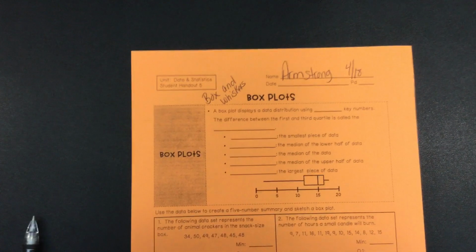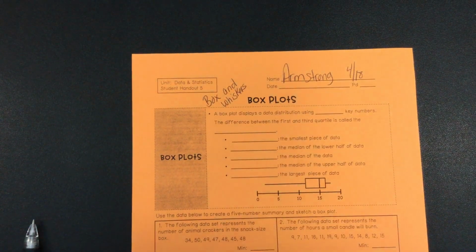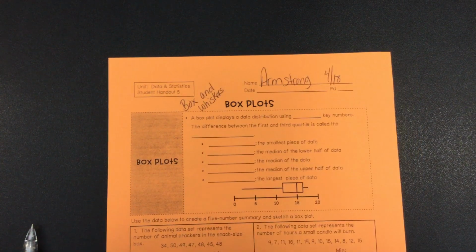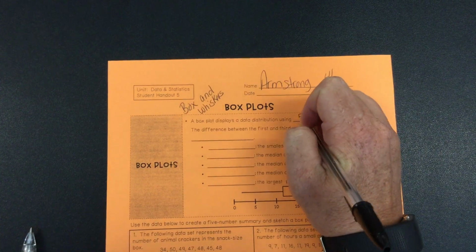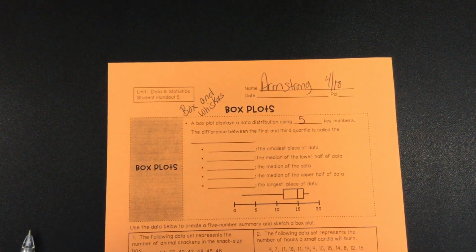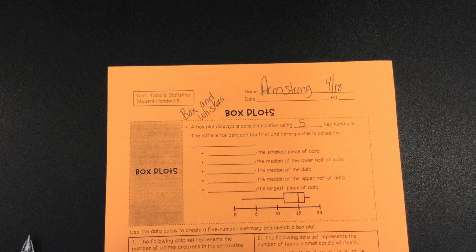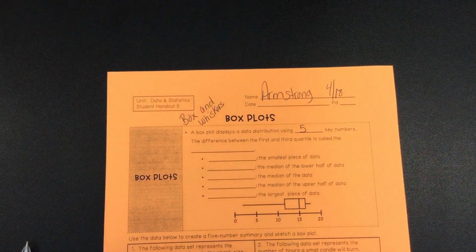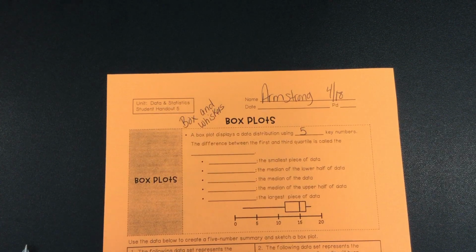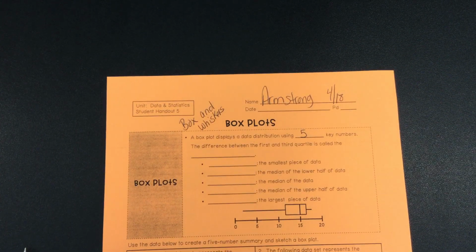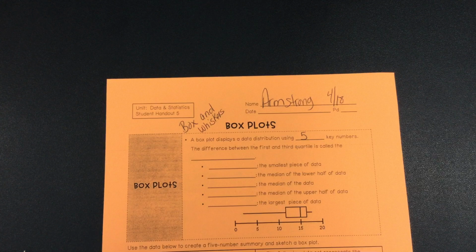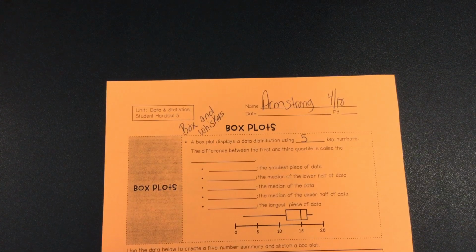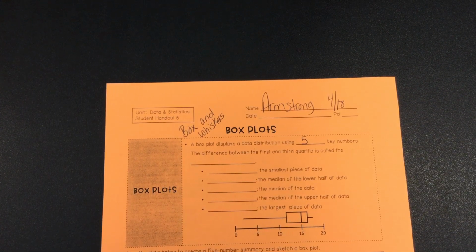Okay, a box plot displays a data distribution using 5 key numbers. So when I go to make a box plot, I need to come up with 5 values, not just pick these numbers. There's 5 values that I have to take out of my data to be able to make a box plot. From there, it's a matter of drawing some lines.